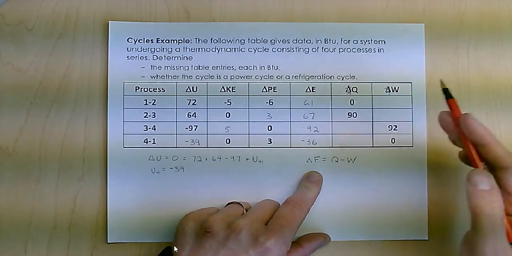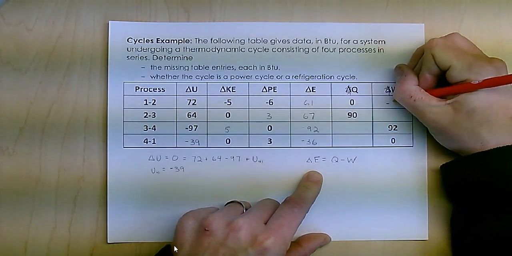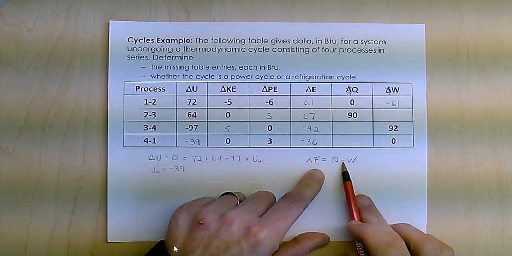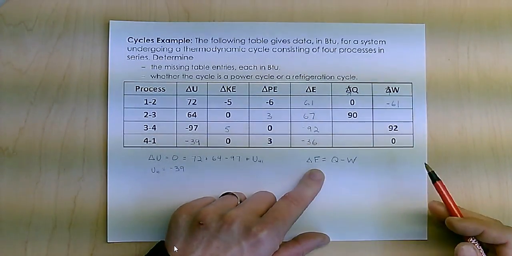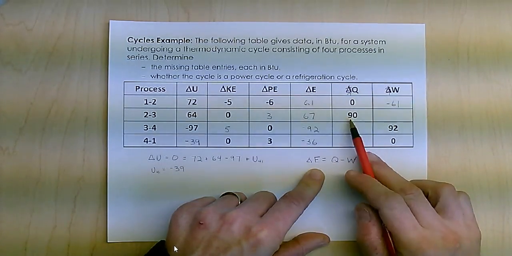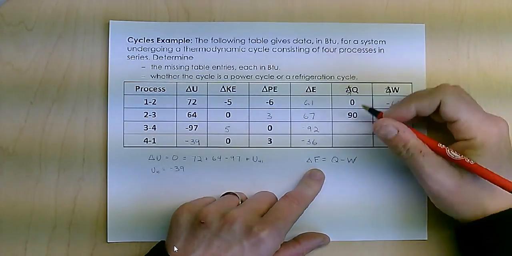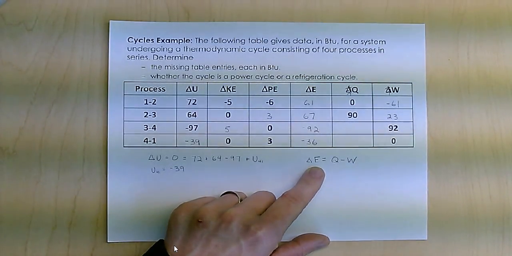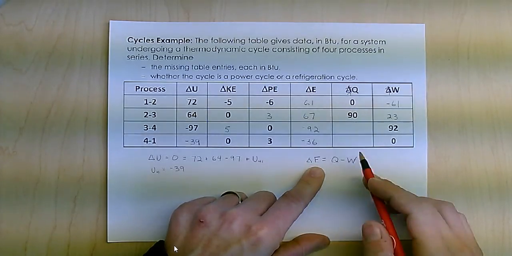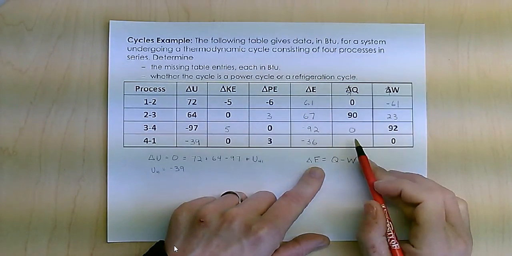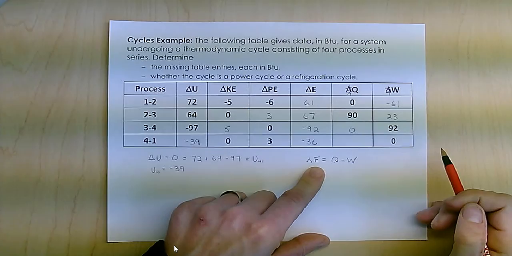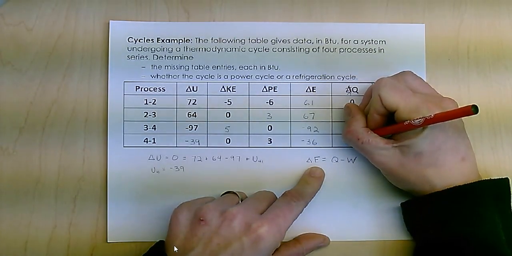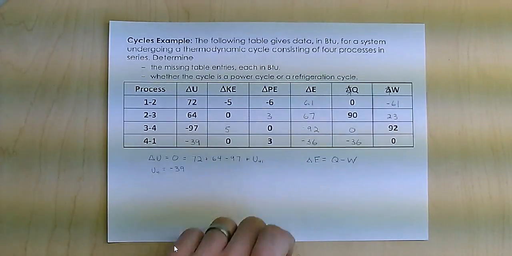That means for that equation to work out, W here has to be negative 61, right? Because again of that minus sign. So 0 minus a negative 61 equals 61. Okay. This one would be 23 because 90 minus 23 will give me 67. Okay. Q here is going to be 0 because 0 minus 92 gives me negative 92. And here, Q has to be negative 36 to make that.